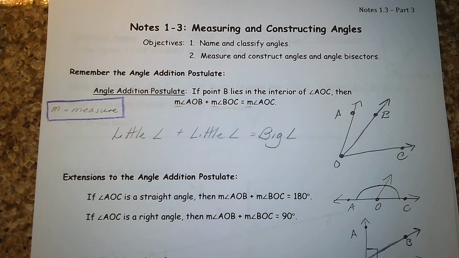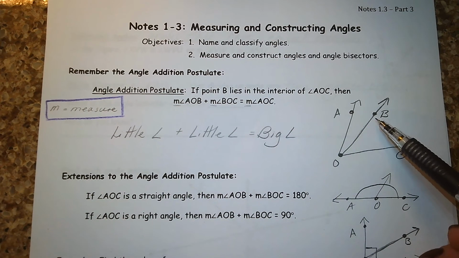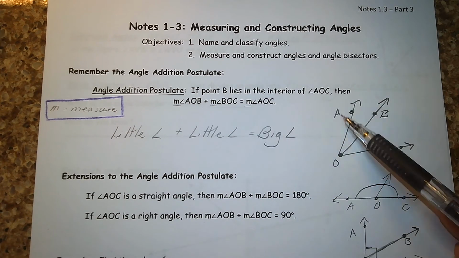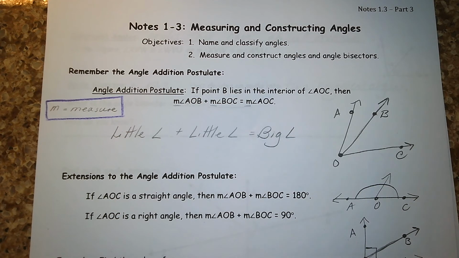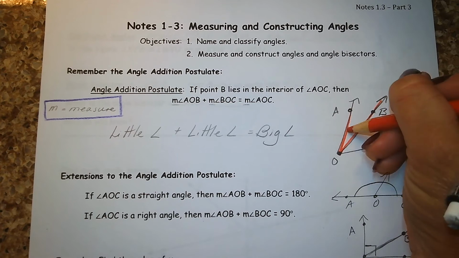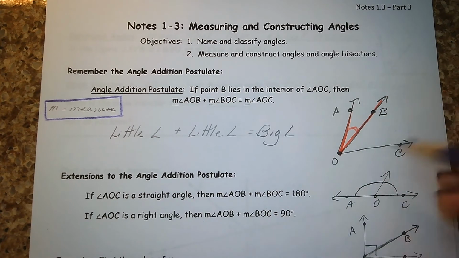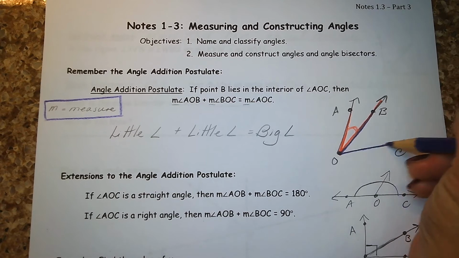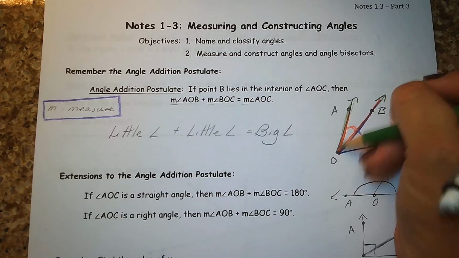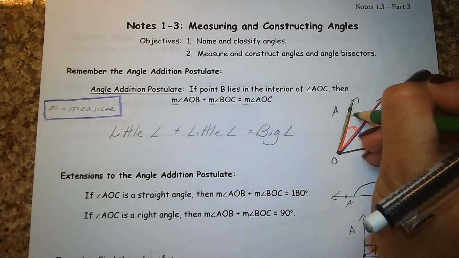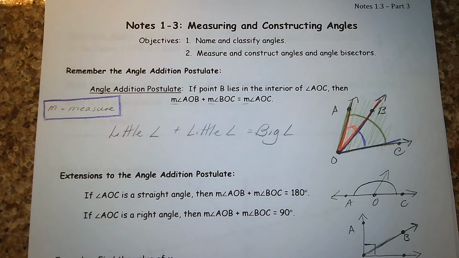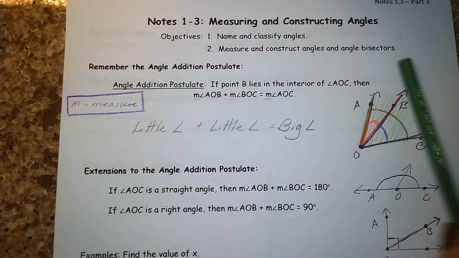All right, let's do a little recall here on the angle addition postulate. Remember, if point B lies in the interior, anywhere inside the big angle, then the little angle AOB plus angle BOC, this little angle here, those two angles will add together, whatever their measurements are, and they will equal the entire big angle. So again, that's our little angle plus little angle equals big angle.